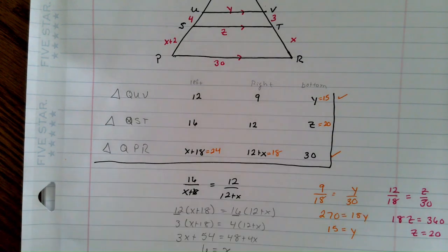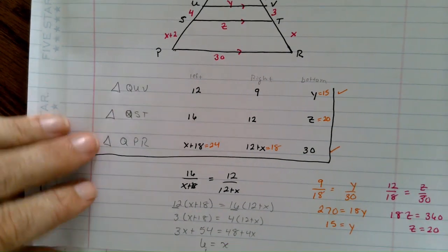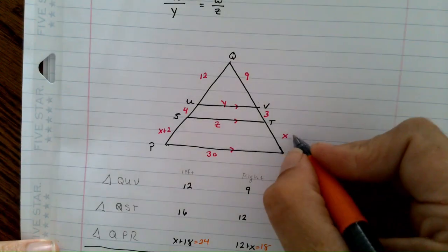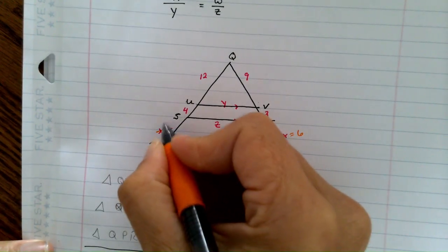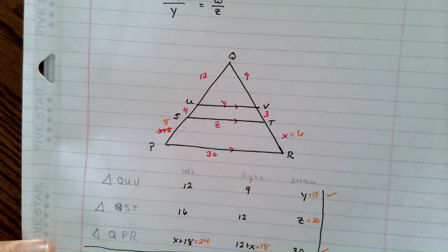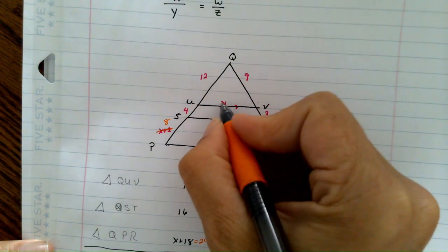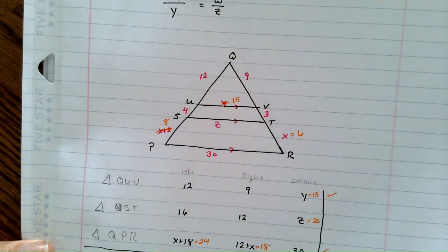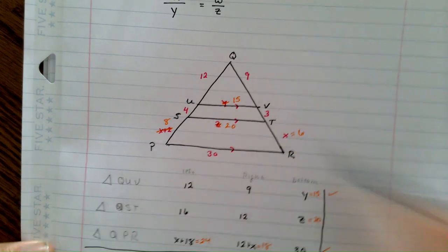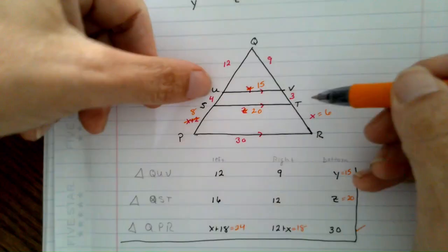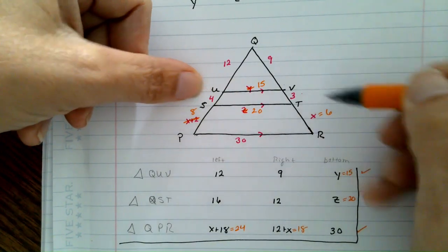Also, let's come back up in the picture, and I'm going to label everything in the picture so we can see a few more things. So x turned out to be 6. So this turned out to be 8. y turned out to be 15. z was 20. So do you see how we can take these two numbers and multiply them by 2 and get these two numbers?